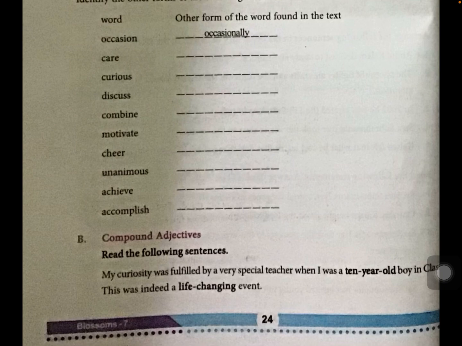A compound word is made when two words are joined to form a new word. So what should you understand? Two different words are joined as a word, that is known as a compound word. See here, listen carefully, then you will be able to get an idea. I am reading out the definition one more time. A compound word is made when two words are joined to form a new word.